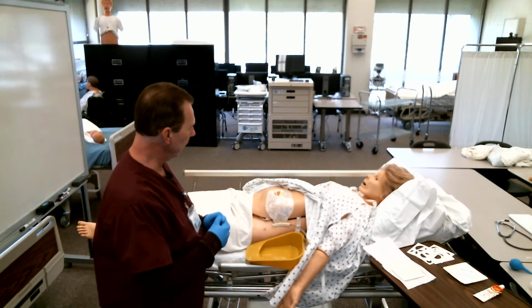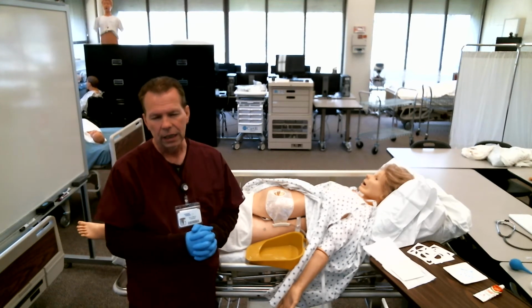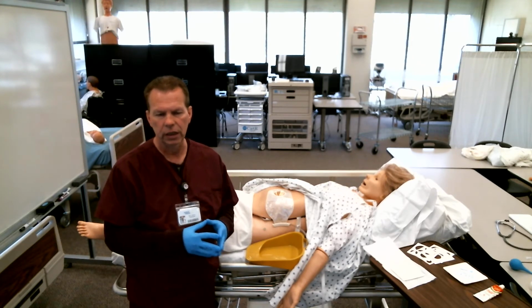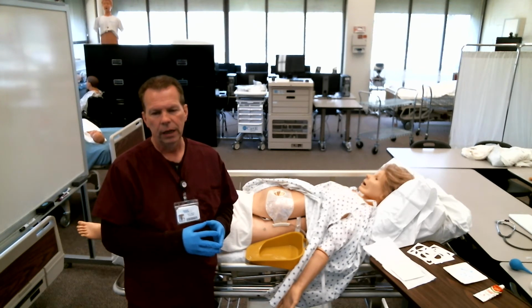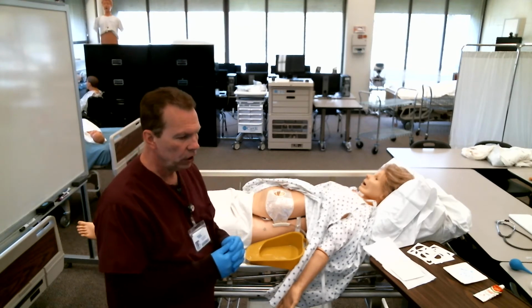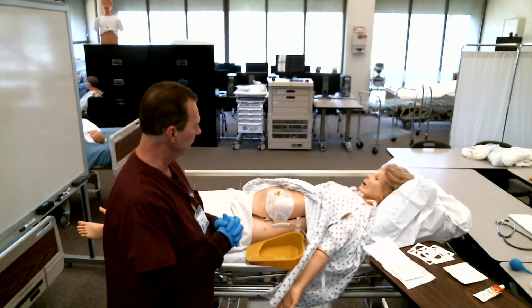But anyway, here is, I believe, our last skill, and we'll do a quiz over this one. I'm just going to demonstrate how to change the colostomy appliance. I think a lot of you have already done this. Anyway, I'm just going to show you right quick. It's not very hard.